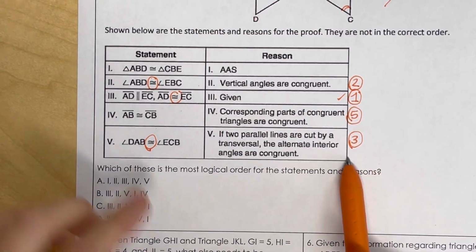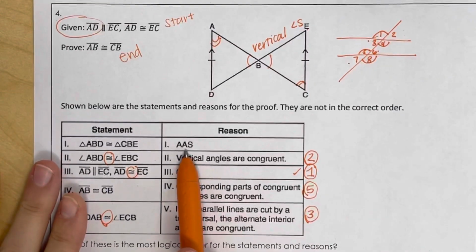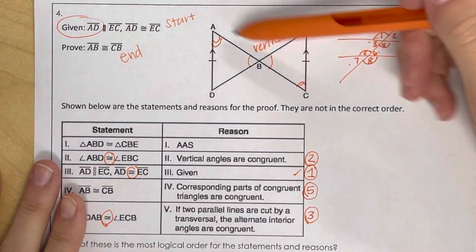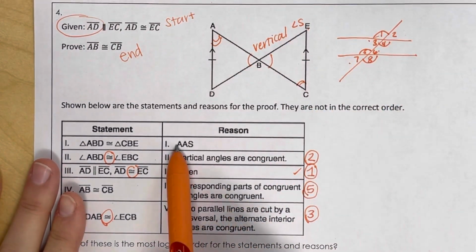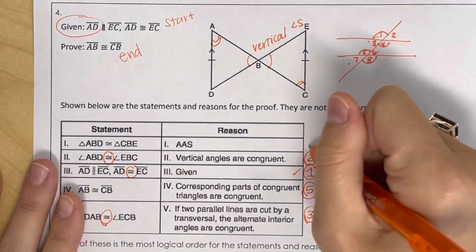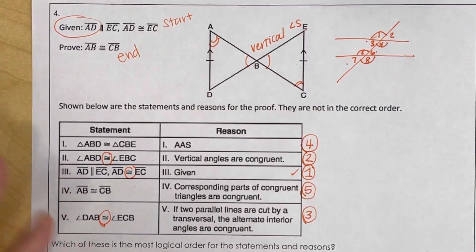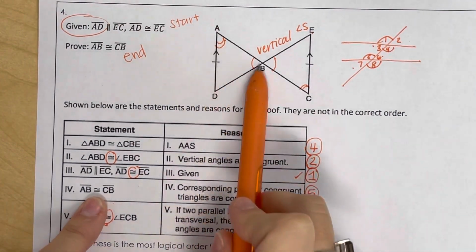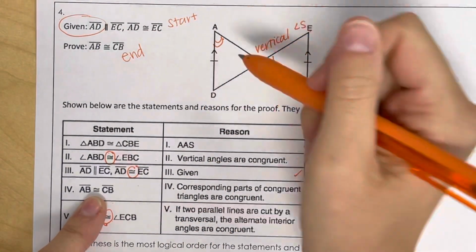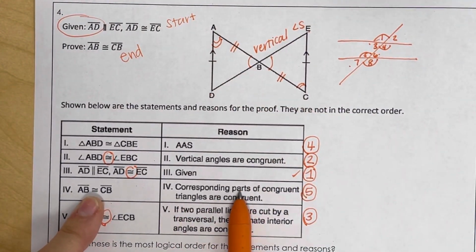That's my third step, which means my next step is to prove that the 2 triangles are congruent. And I can, by looking at this, because I have 2 angles and a side that is not in between them. So it's angle, angle, side. That's my fourth step. And then because these triangles are congruent, that means all the pieces of the triangle are congruent. So my last step is that AB is congruent to CB, because I already proved that these are congruent triangles. So corresponding parts of congruent triangles are congruent.